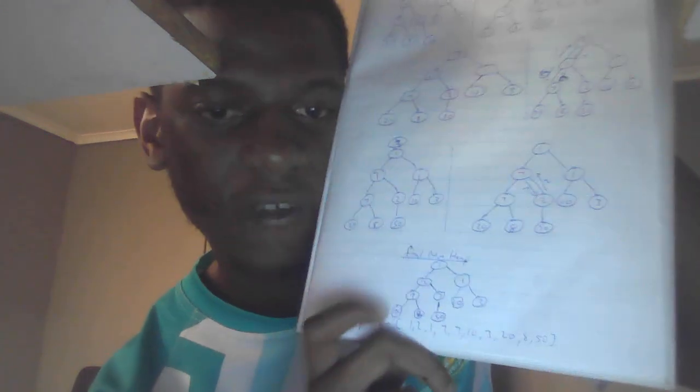This is the final min heap. So at the top as our root, we have 2, then we have 1, then we have 2 at the left, then 1 at the right.